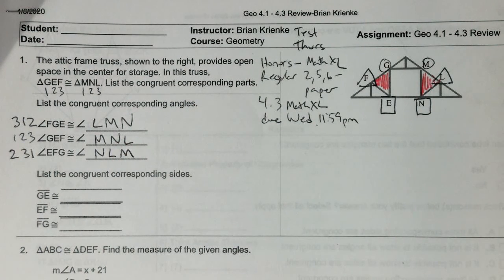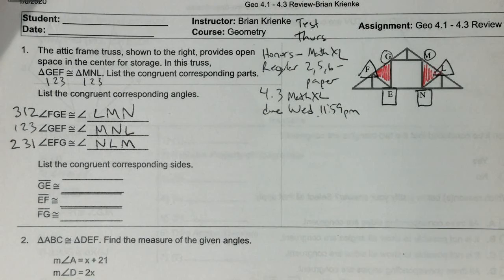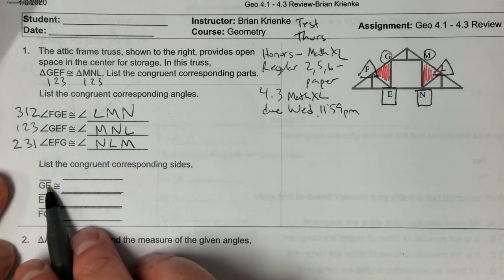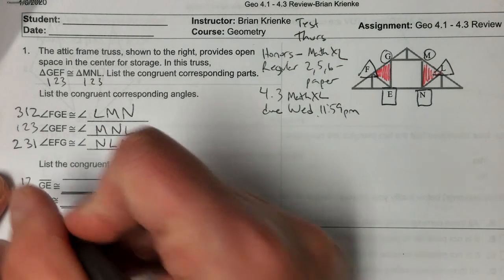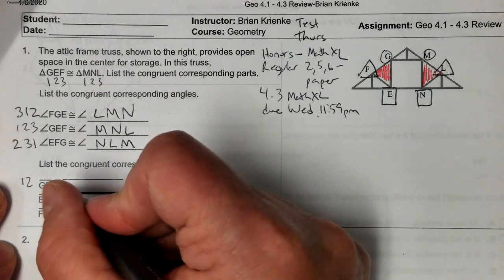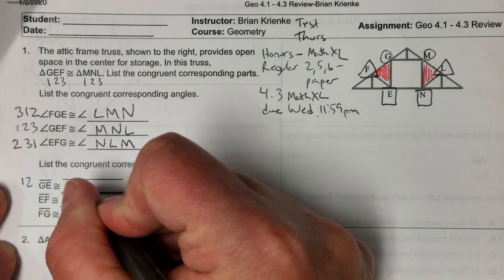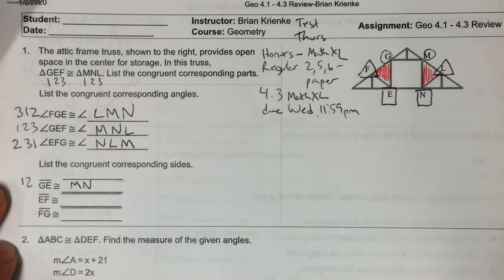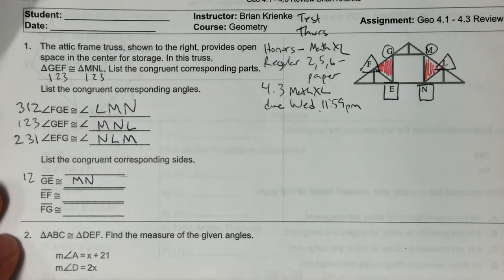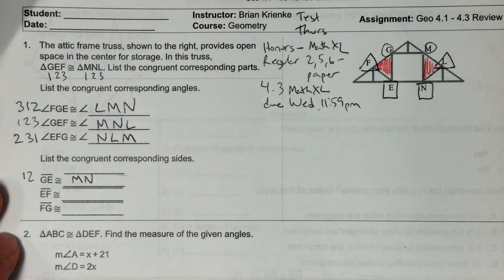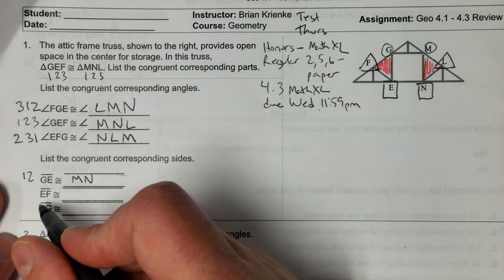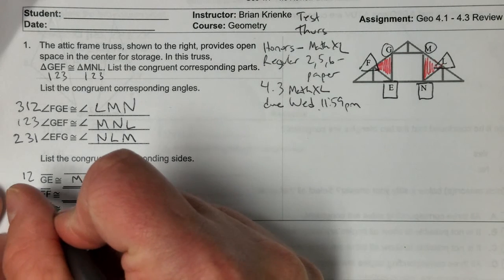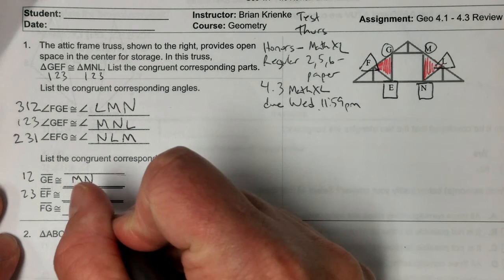Any questions about those? Okay, then for the sides, this is 1, 2, so that'd be MN. You put it below here. That's an extra long line segment symbol that they did. And for the next one, it's 2, 3, which is NL.